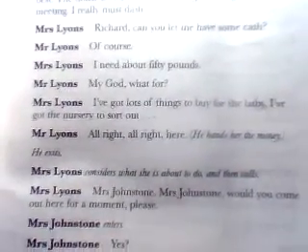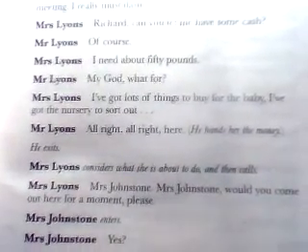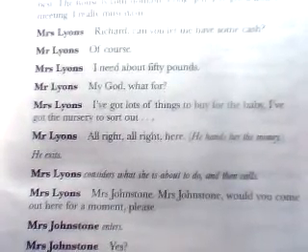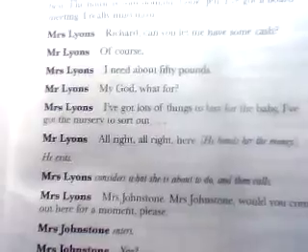He exits. Mrs. Lyons considers what she is about to do and then calls, "Mrs. Johnstone, would you come out here for a moment, please?" Mrs. Johnstone enters and says, "Yes."